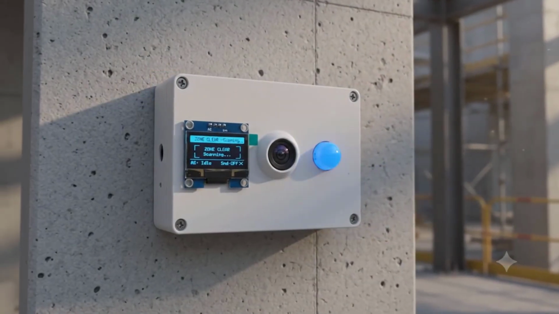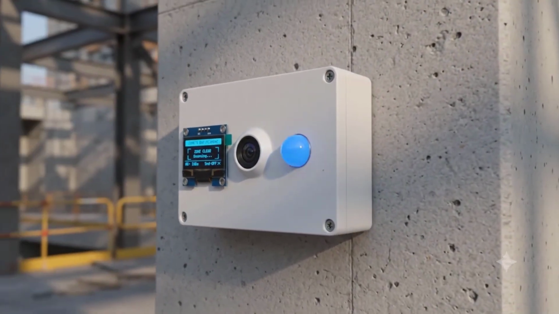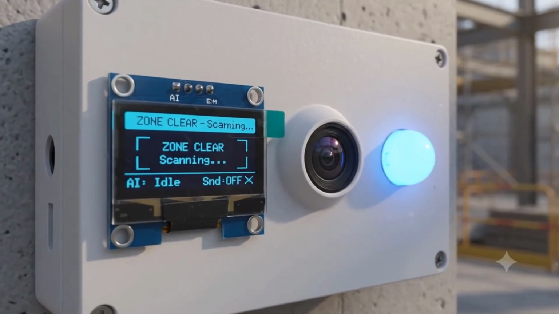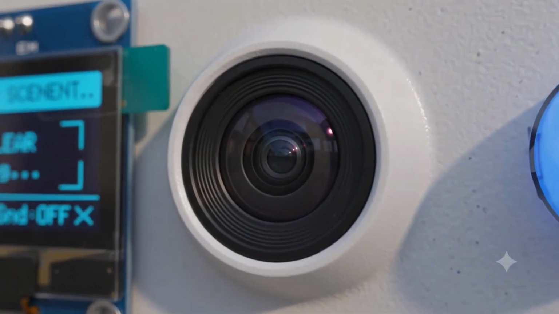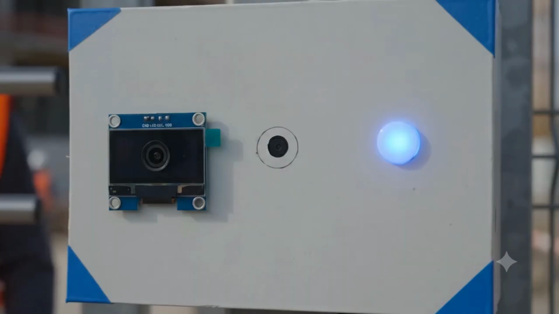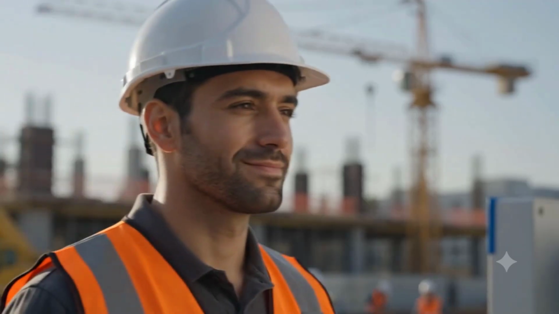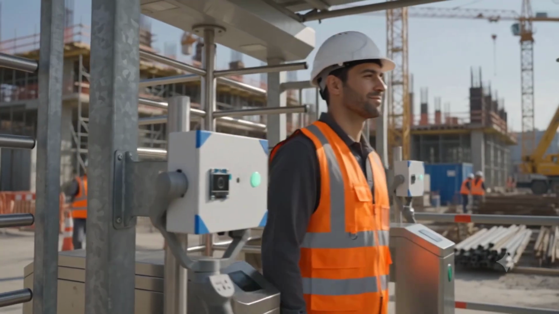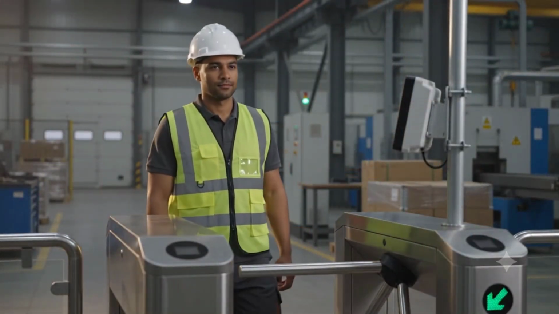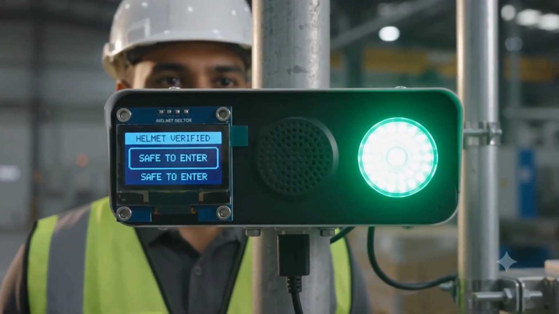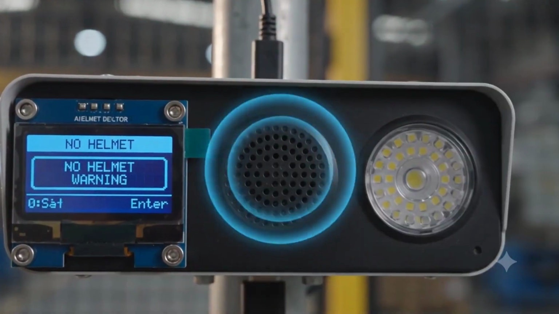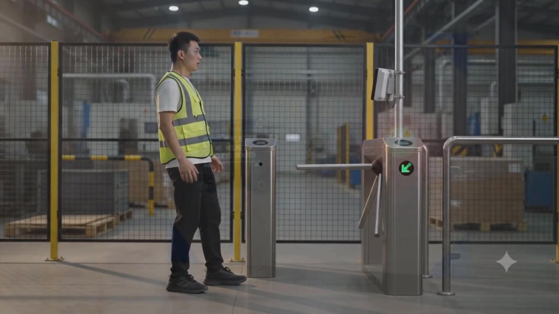What if an AI could stop a worker before they entered a dangerous area without wearing a safety helmet? This isn't a cloud-based security camera or an expensive industrial system. It's a compact edge AI device that works completely offline. It can tell the difference between an empty area, a worker wearing a helmet, and a worker without one. If someone isn't wearing a helmet, it instantly plays a voice warning. Today, I'll show you exactly how I built it.